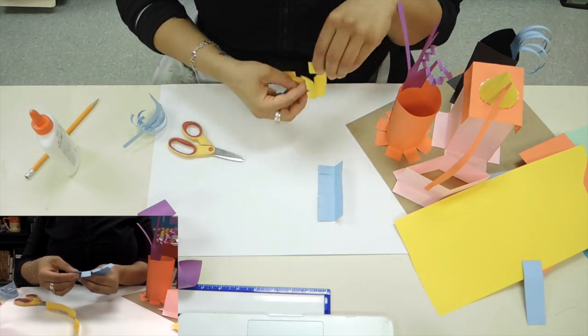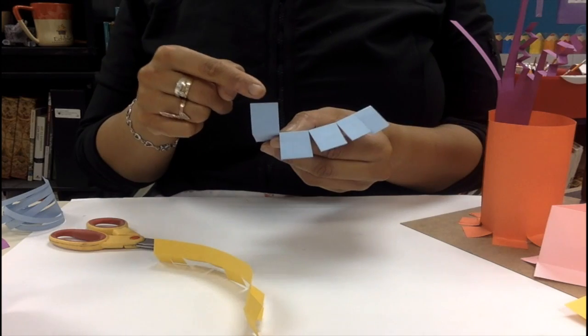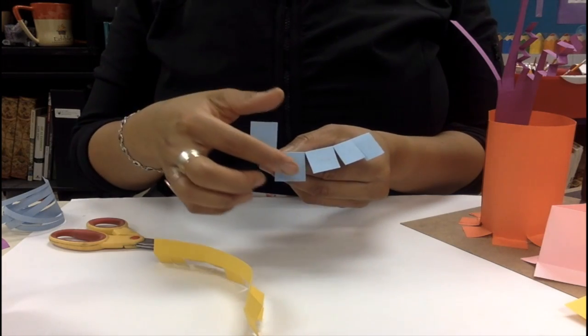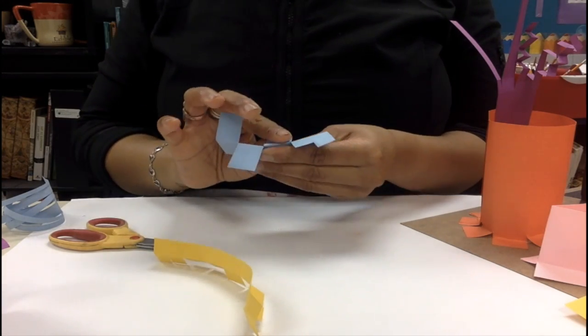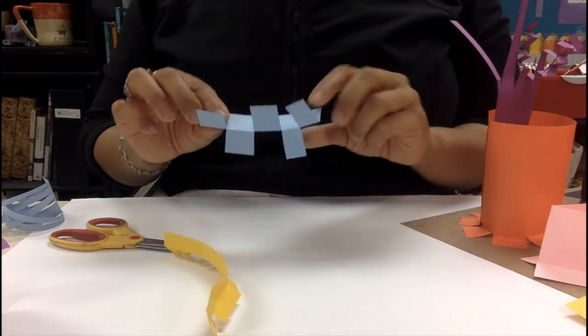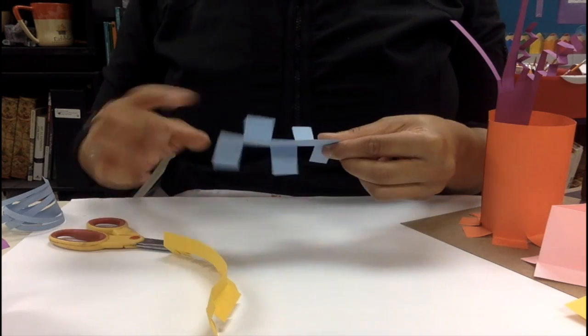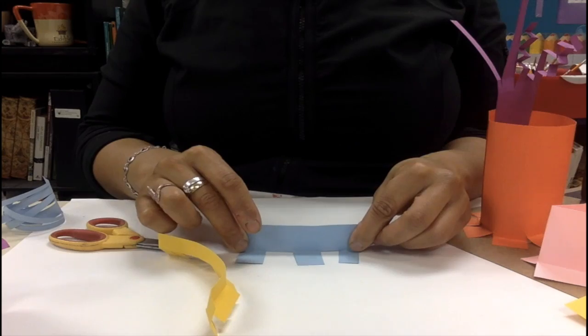So I'm gonna alternate these tabs. So one will be this way, one will be up, one will be down. So down, up, down, and up. So this one's got a lot of flexibility. Keep in mind that these tabs are going to be glued on the bottom, so it'll sit like so.